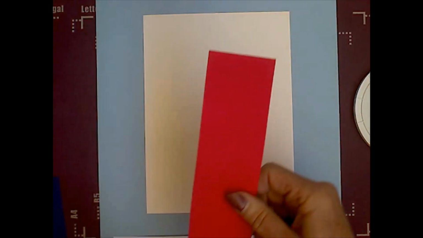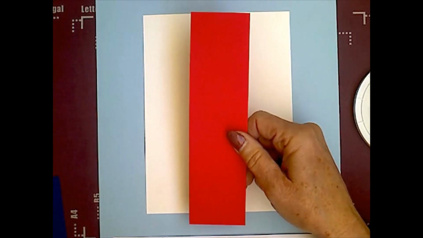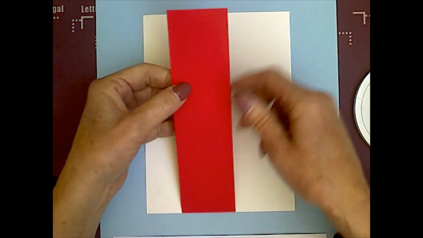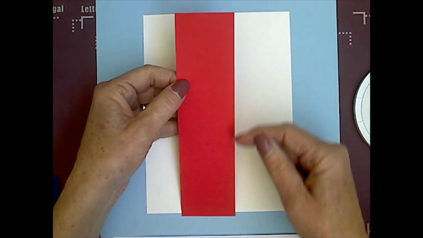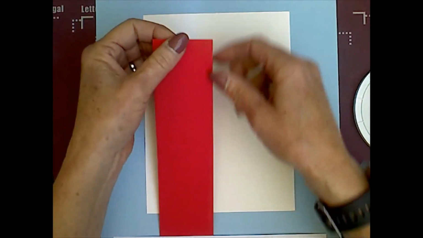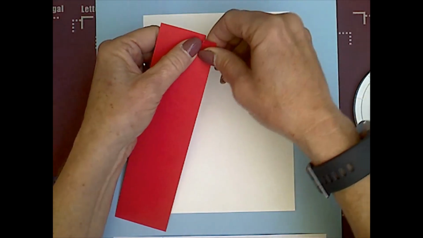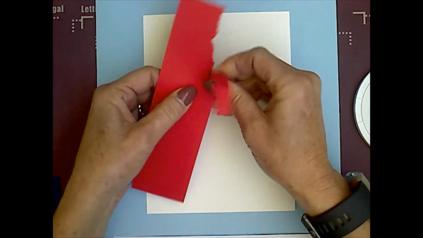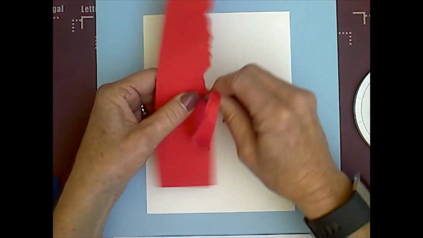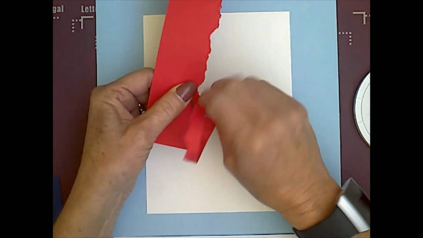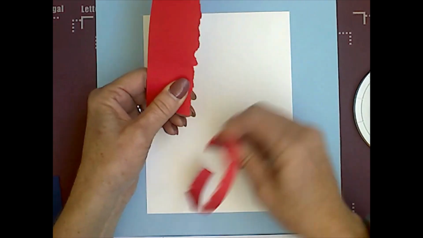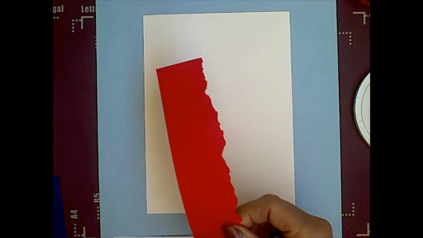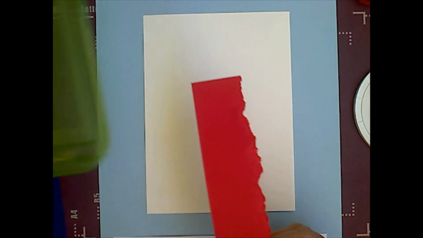Okay, the next thing that you are going to do, you're going to take these 3 red rectangles and you're going to rip the long side on each side. So now remember, when you're ripping, if you keep moving this hand down, it helps you be able to rip. And these papers should be small enough that you can fit your hand around it. So you can see that I have ripped the first one.